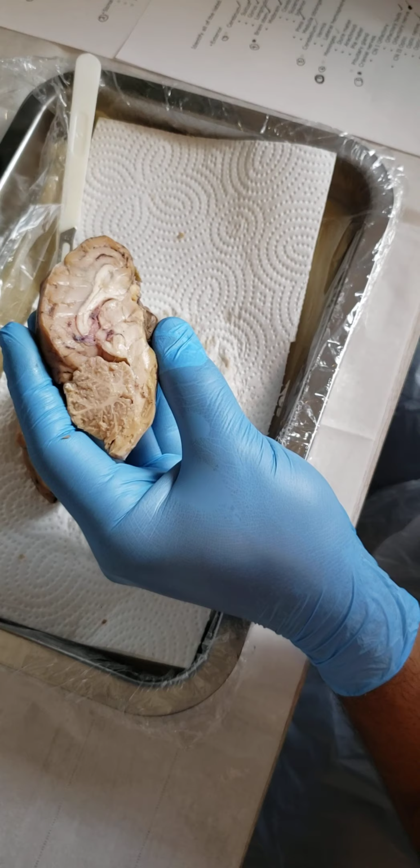Okay, so we already have the cut open sheep brain. I made a cut right down the middle, along the longitudinal cerebral fissure. That in itself separated my two hemispheres. So I have my right hemisphere, and this is my left hemisphere of the sheep brain. In the front section right here is my cerebrum. The rear section is my cerebellum.